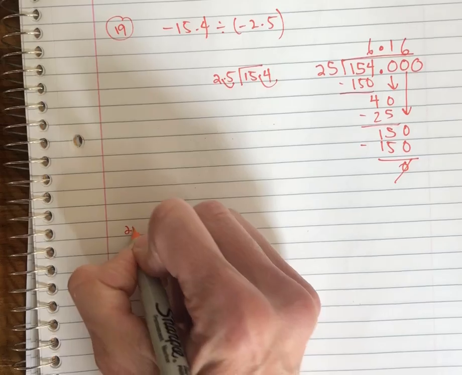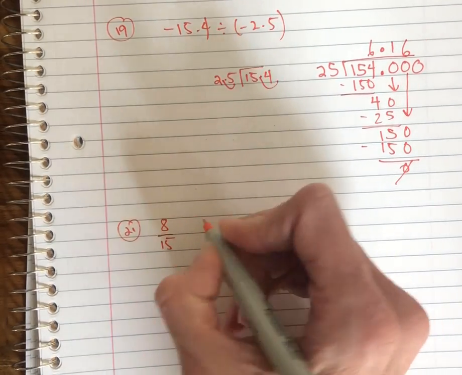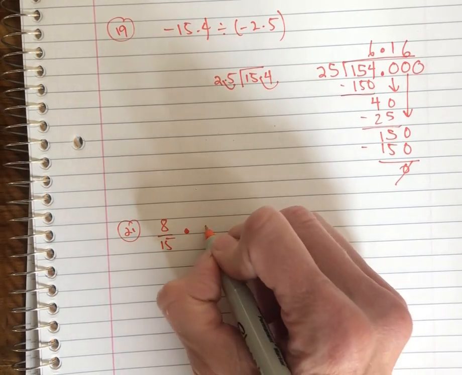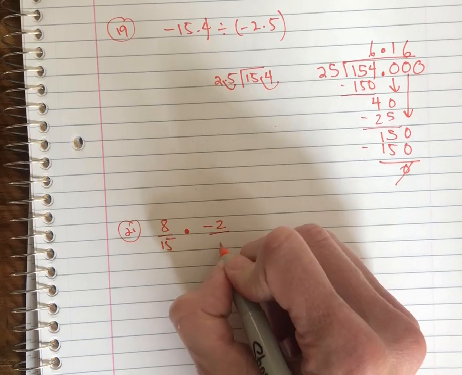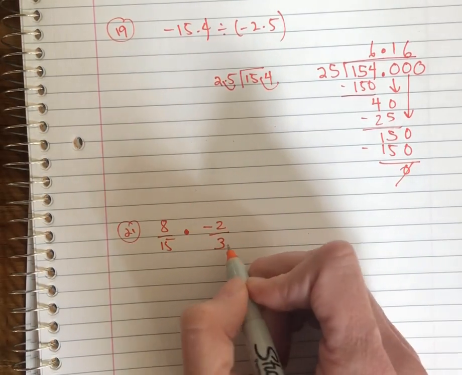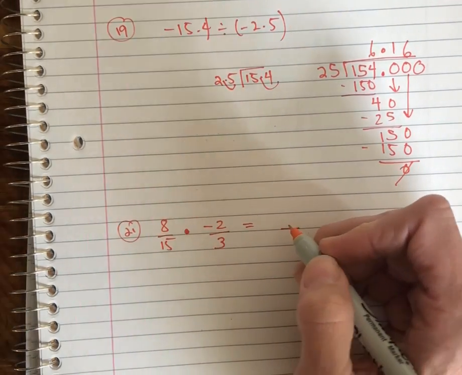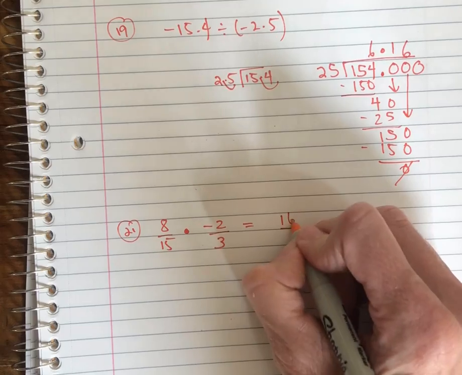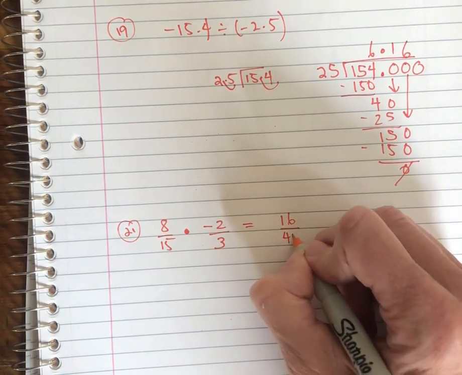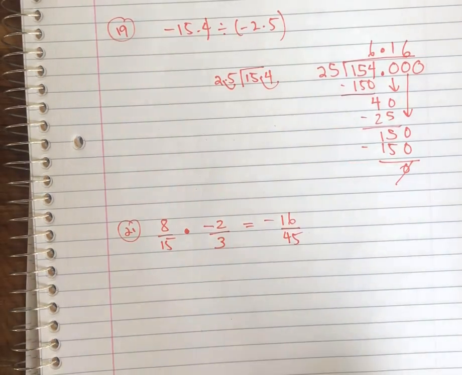21. These fractions started as smashed together. We know smashed means multiplication. I'm just going to plug in a multiplication symbol, and I'm not going to write the parentheses. We don't need them. I can't reduce 8 and 3. I can't reduce 15 and 2, so I'm going to multiply straight across. 8 times 2 is 16. 15 times 3 is 45. And the opposite of that positive makes it a negative, and I can't reduce.